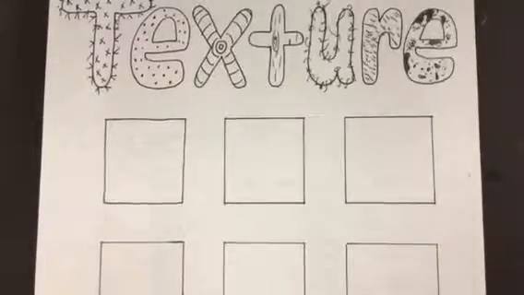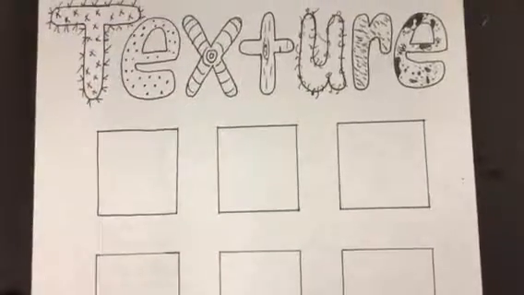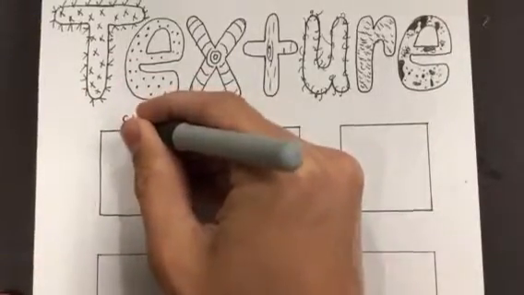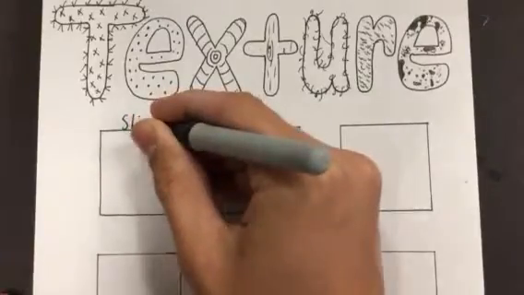Today we're going to be drawing some textures. The first texture that we're going to draw is slime. So I'm going to write up here slime. S-L-I-M-E.